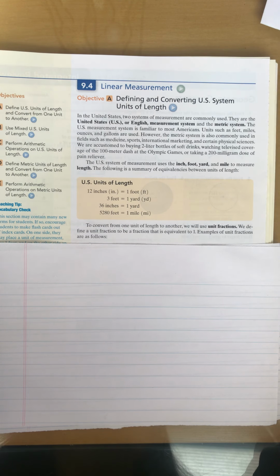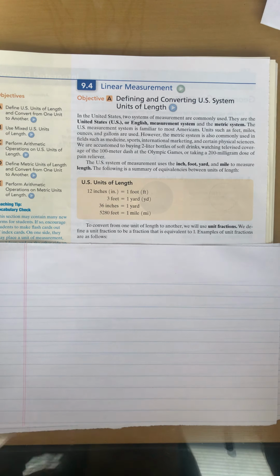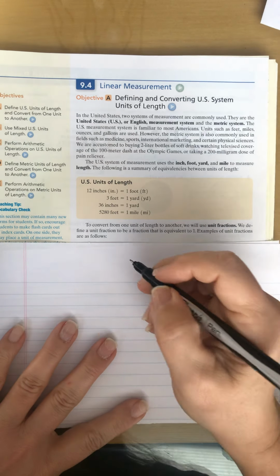In a few minutes, we're going to talk about the metric system, which is more of a European measurement system, and it's also used widely in the medical field. So, the U.S. units of length consist of inches.